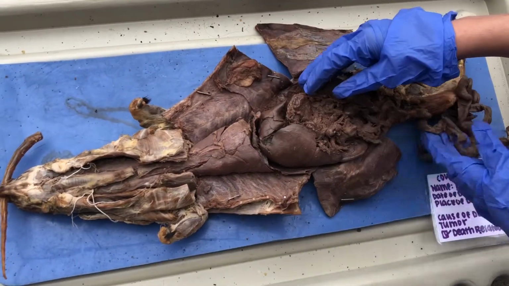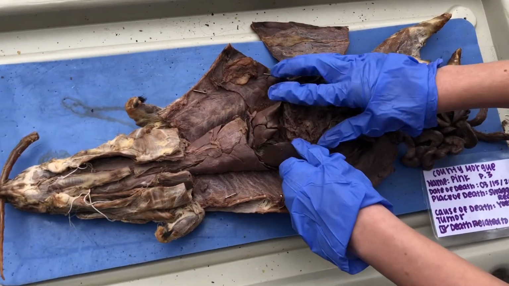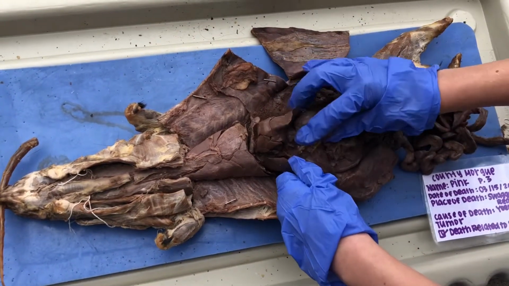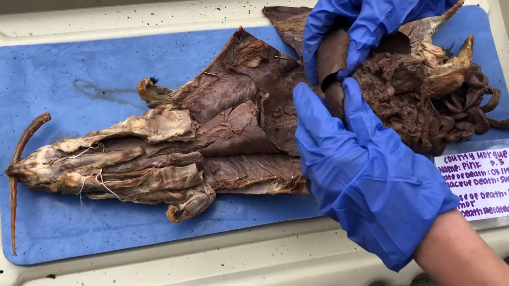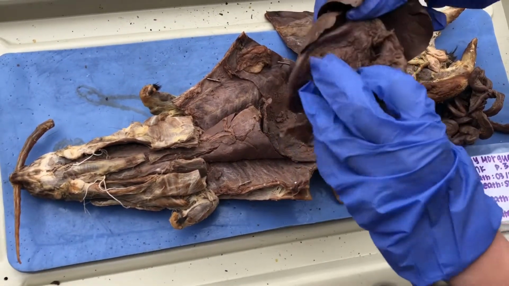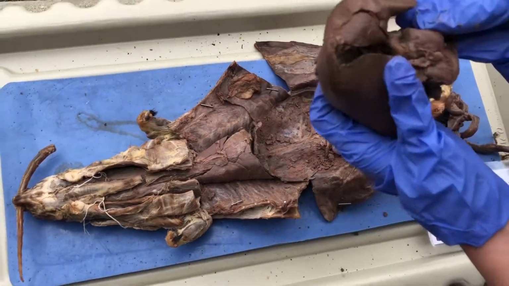And then if we want to go look back at the stomach, which is kind of hard to see, but it's right. Is there even a stomach? Wow, we love a skinny legend.